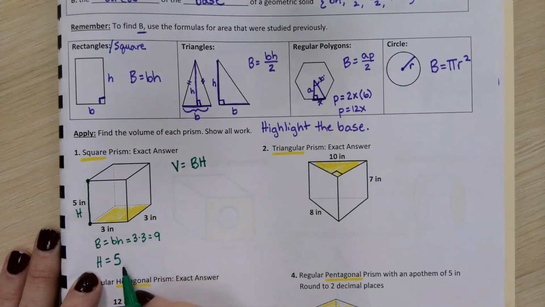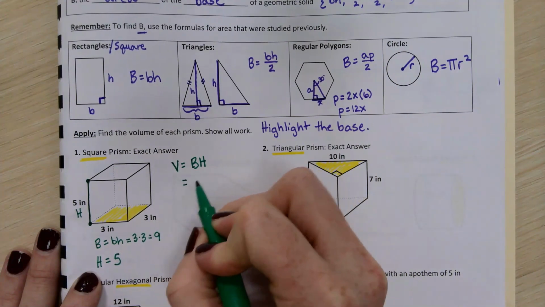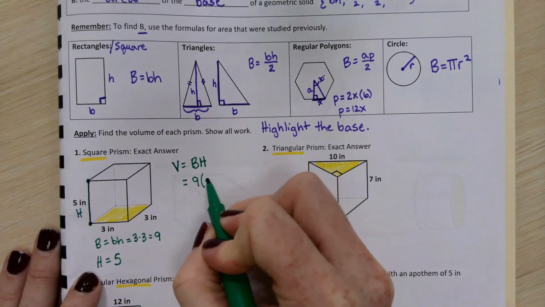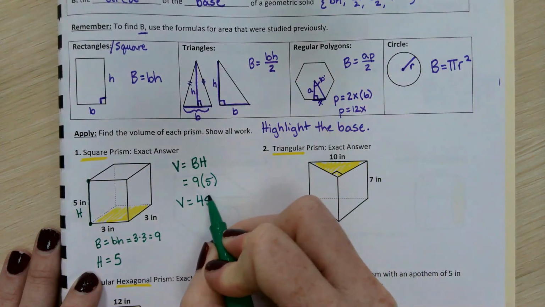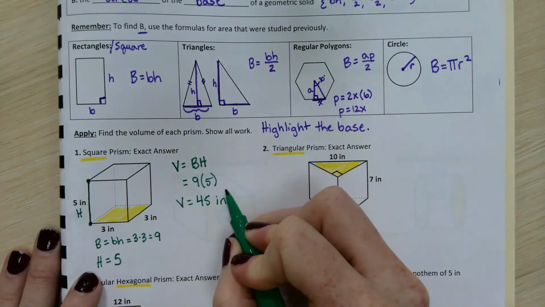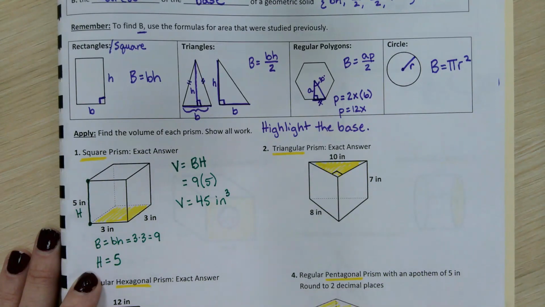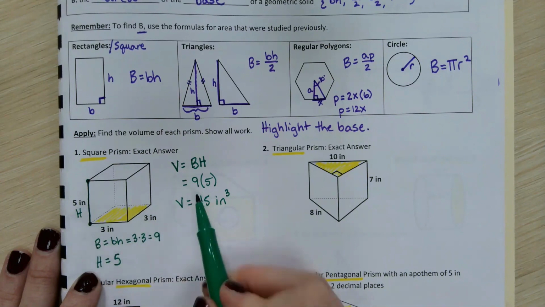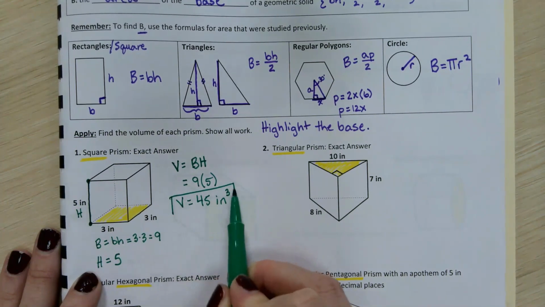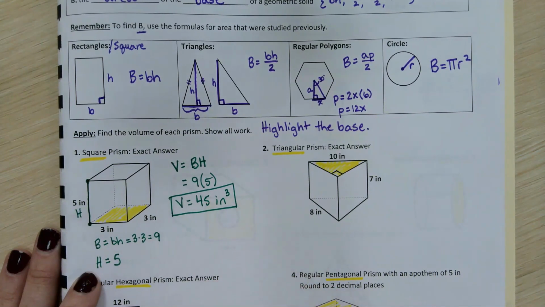Since we have both of those tracked down, we can now plug them into our volume formula. So we'll do a quick 9 times 5, and volume will be 45 inches cubed this time. Since we're talking about the space inside this 3-dimensional solid, we're going to stack up cubes inside there to fill up the volume instead of squares like we did with square inches for surface area.